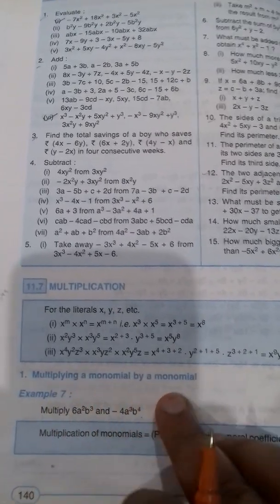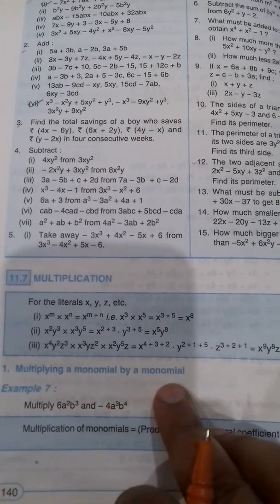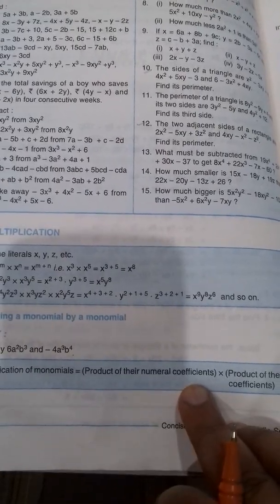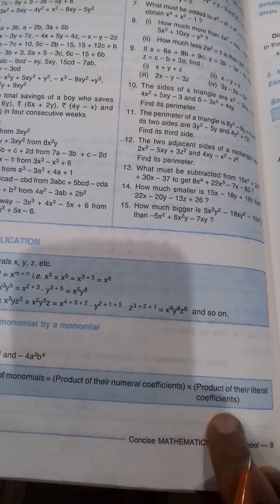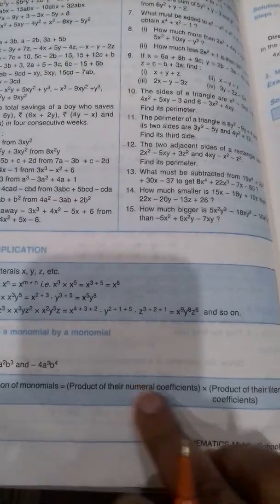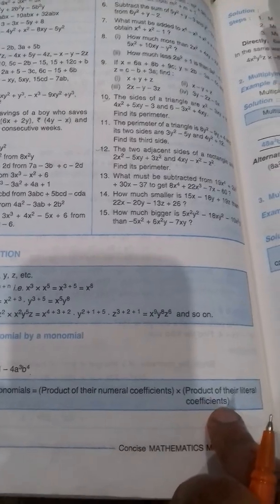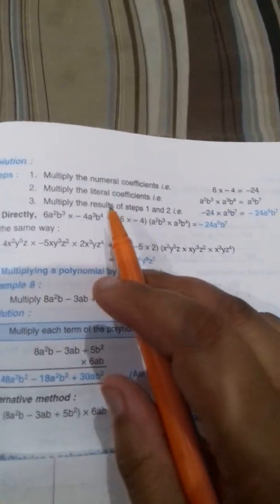Now let's go further. Multiplying a monomial by a monomial. First we are going to understand how to multiply monomial by a monomial, means one term by one term. Product of their numeral coefficients into product of their literal coefficients. Now how to find the product of literal coefficients you have just read, right class? And product of numeral coefficients, means the constants, the numbers you will multiply, and then you will multiply the literals, and just now I have told you how to multiply them. Now let's go further.